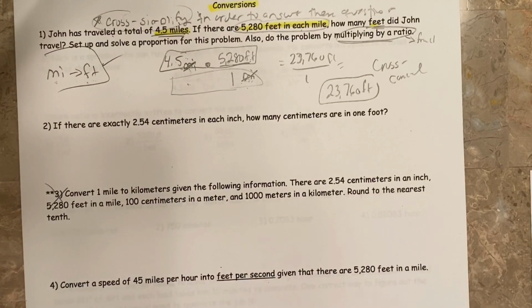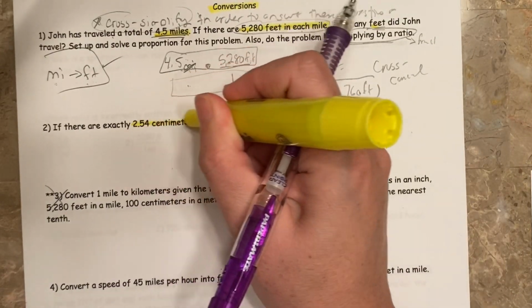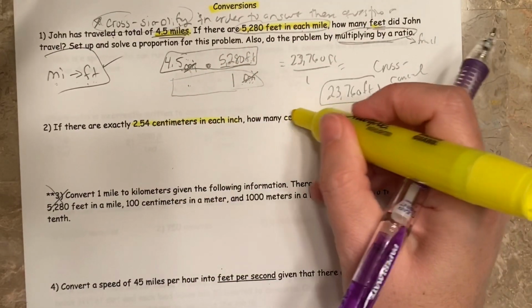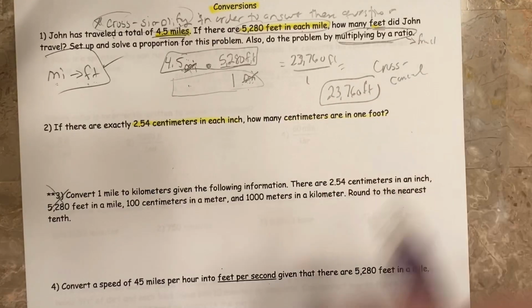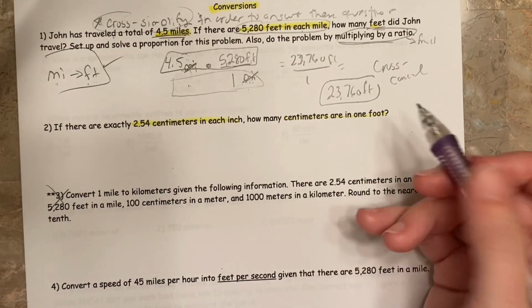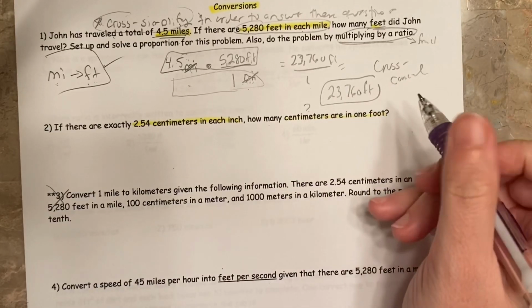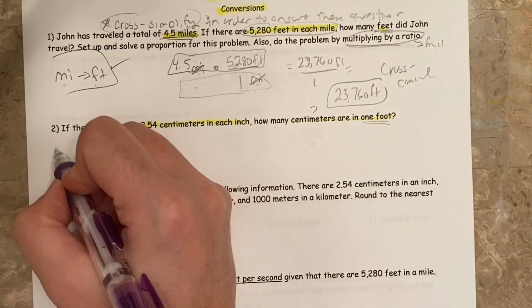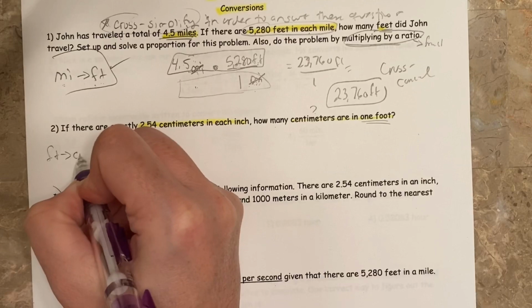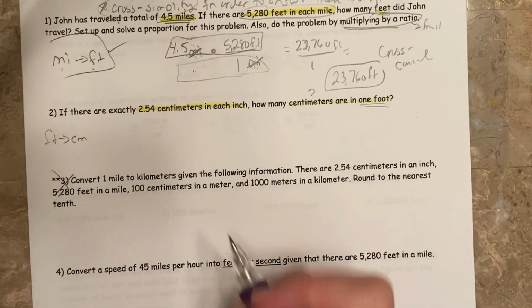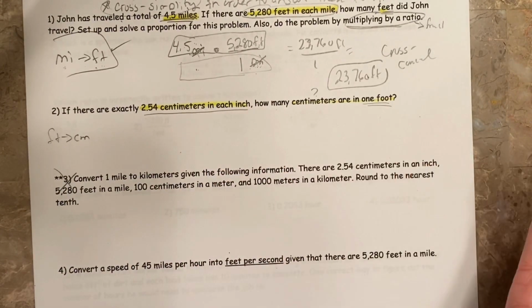Number 2, if there are exactly 2.54 centimeters in each inch, how many centimeters are in 1 foot? So now this is definitely going to start getting a little more complicated, okay? So how many centimeters, that's what you're looking for, are in 1 foot. So we're going to go from feet to centimeters. So half of this is given, and then half we have to figure out, okay?